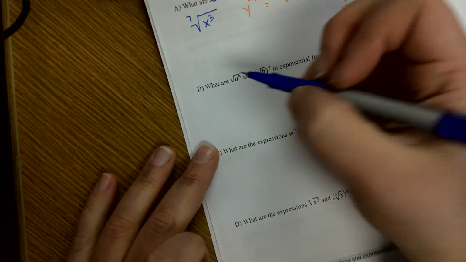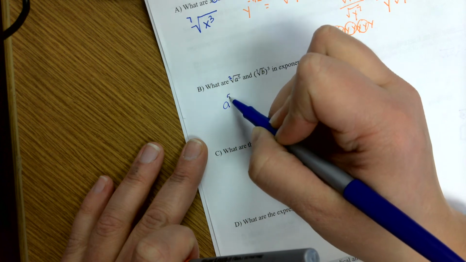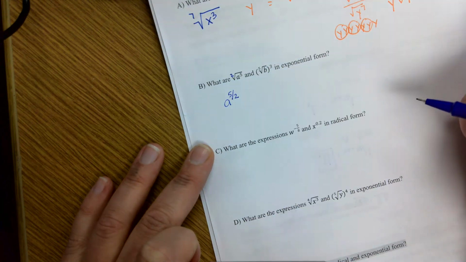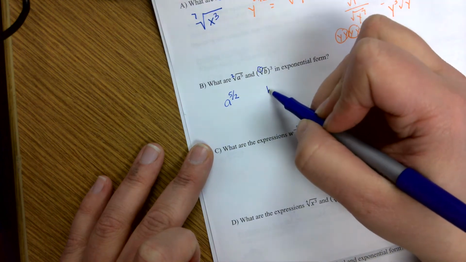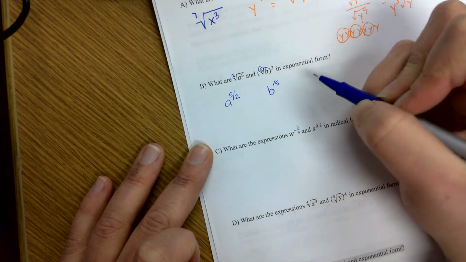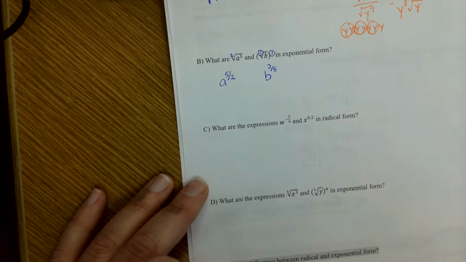What about this? What if I want to rewrite this in exponential form? My index here is 2. So my a would be raised to the 5/2 power. Whatever your index is, your denominator. So my index here is 5, and my exponent would be 3. So b to the 3/5. You should pause and try to do the other ones by yourself.